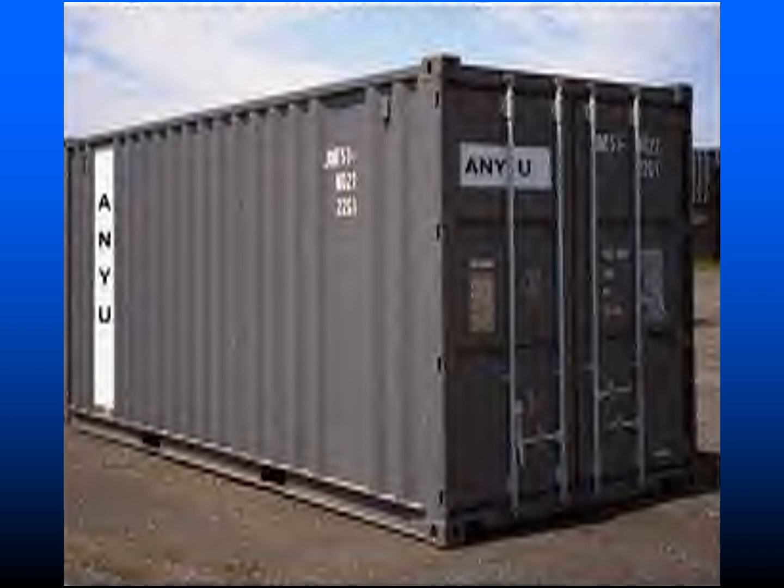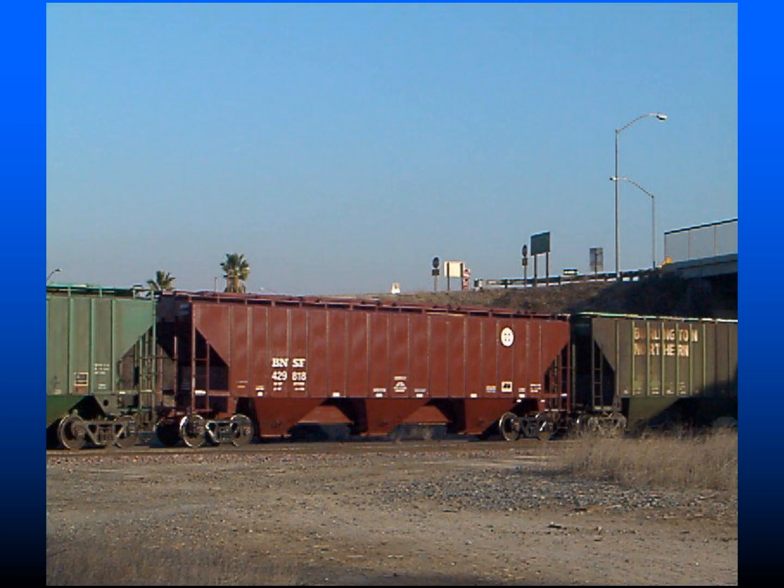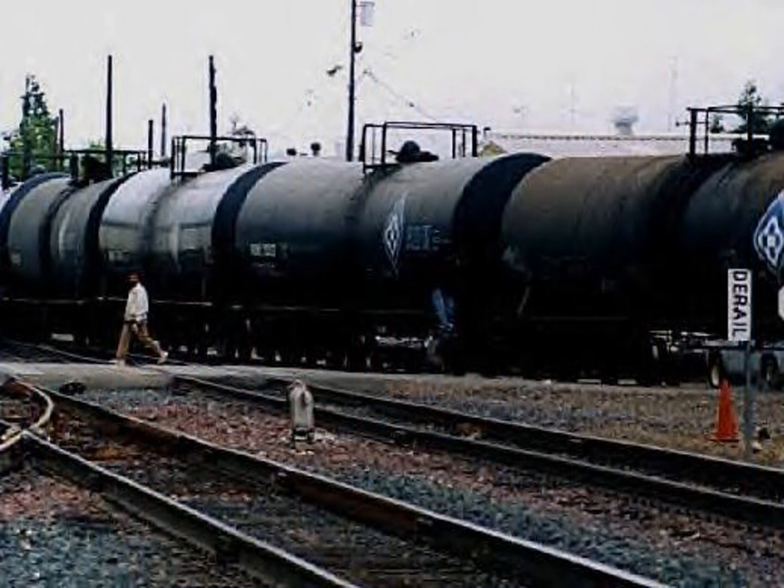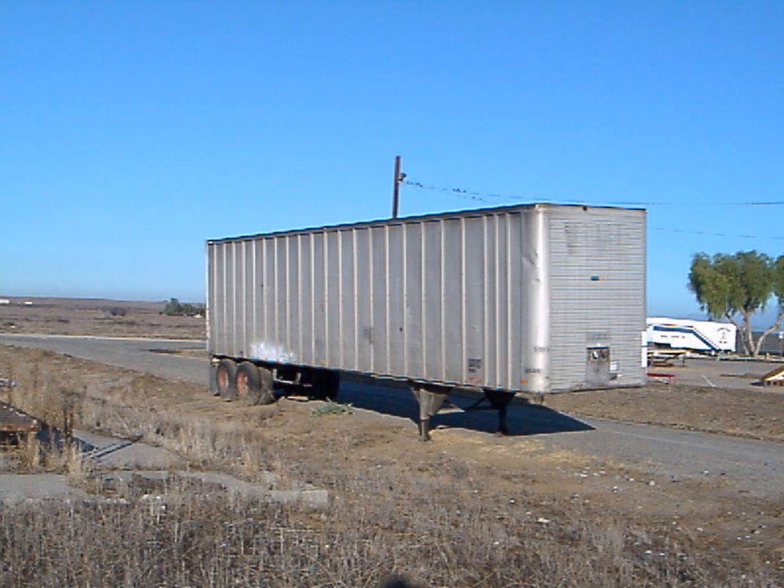Does this meet the definition of a confined space? What about this type of rail car? How about inside these tank cars? This could even be considered a confined space under OSHA's definition.